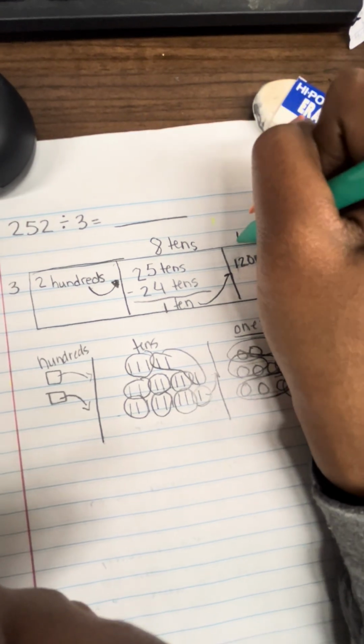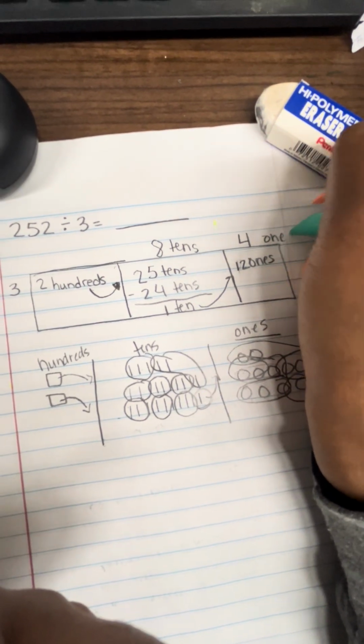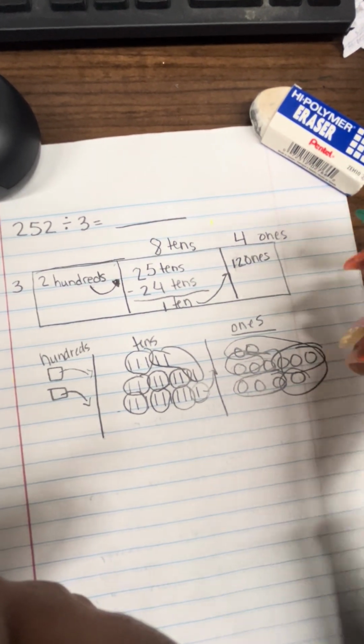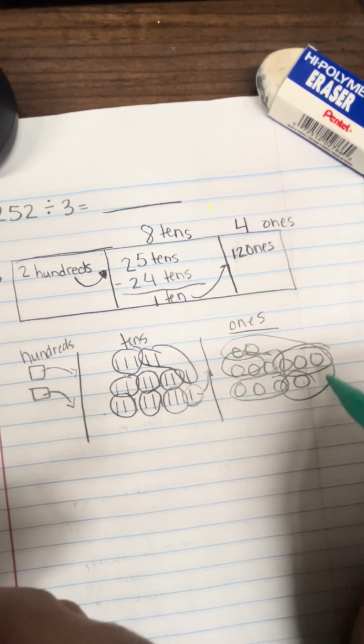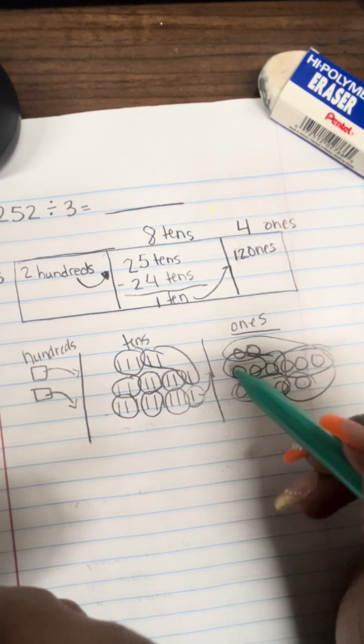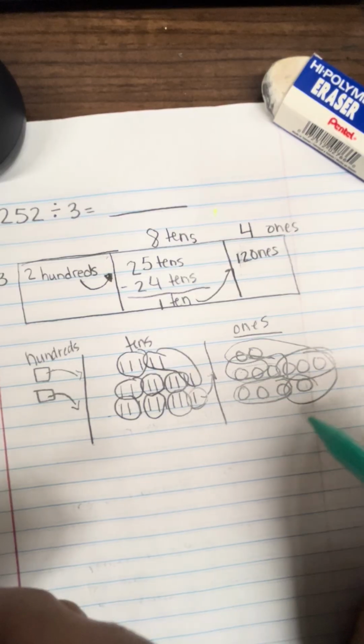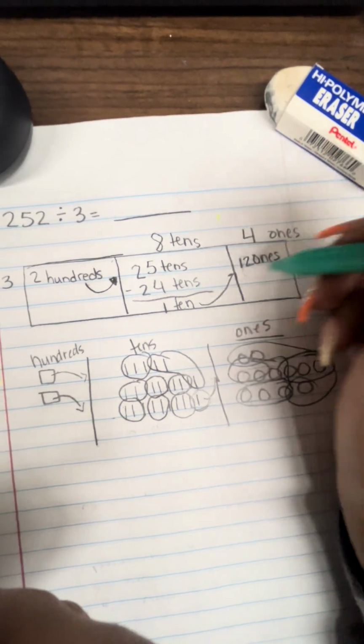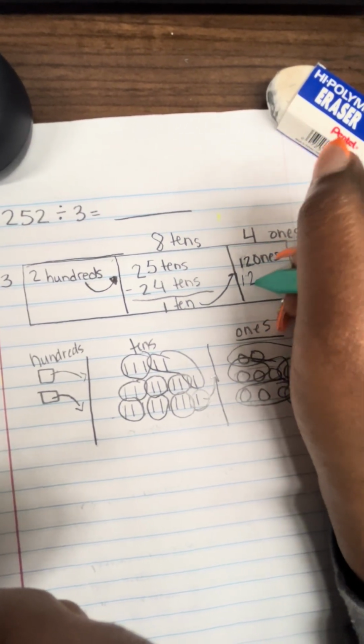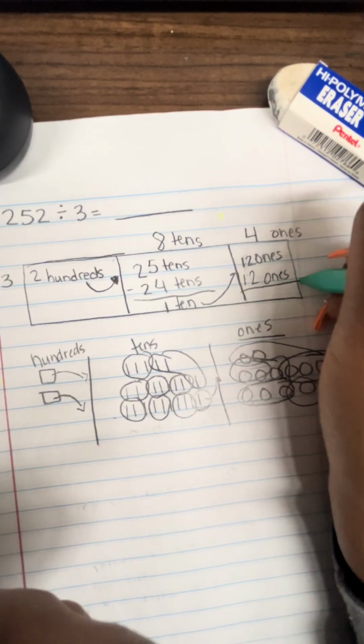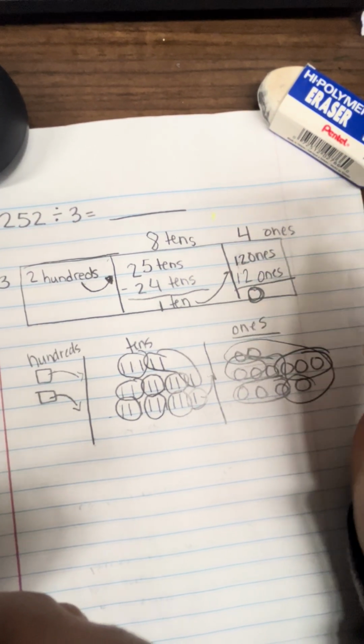So I'm going to put I have 4 groups of 3 in the ones place. How many ones did we use to make those groups of 3? We used all 12. There's no ones left over. All 12 ones are bundled together. So there are 0 ones left over.